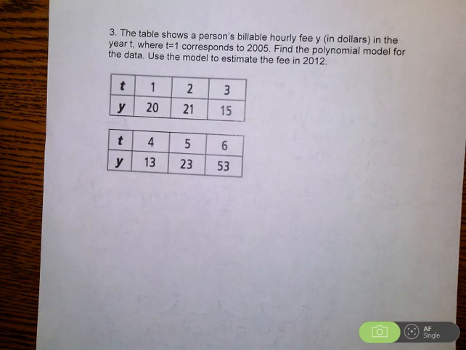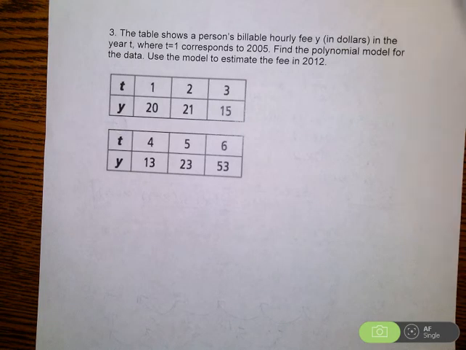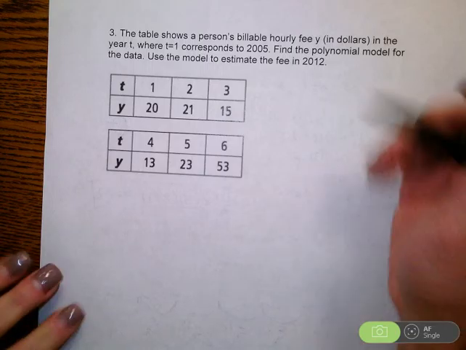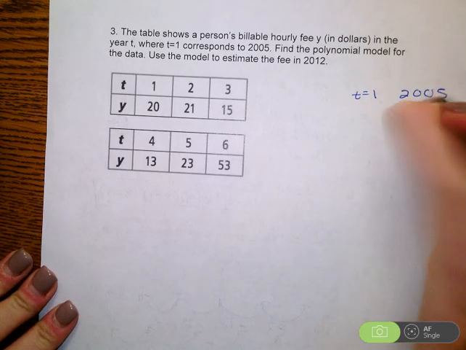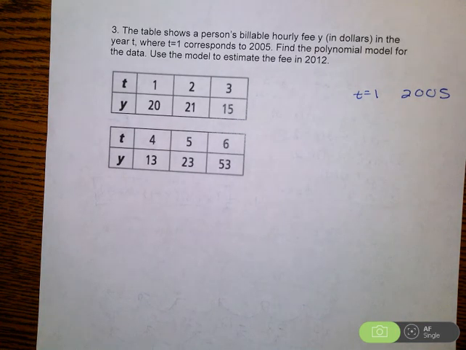All right. This is probably more like one that you'll see on your test. Hint, hint, wink, wink. It says the table shows a person's billable hourly fee in dollars. Like a lawyer gets paid by the hour. Obviously, these fees are way lower. But anyway, t are the years and t equals 1 corresponds to 2005. That's going to be useful later, so I'm going to write that down. Find the polynomial model for the data.